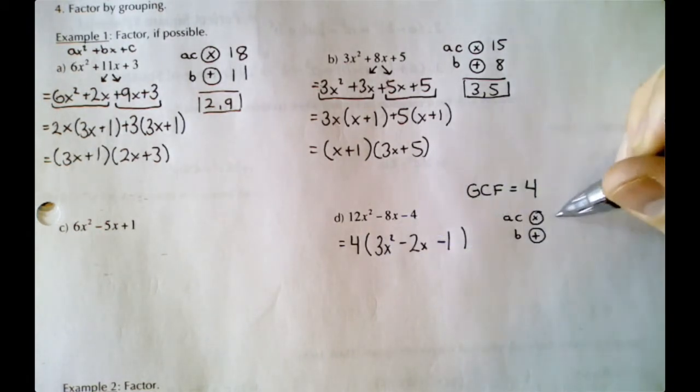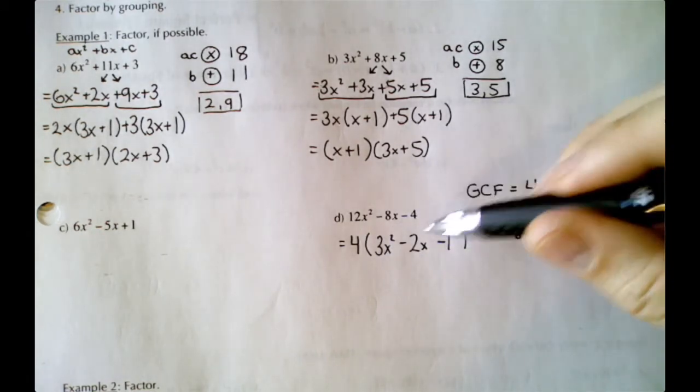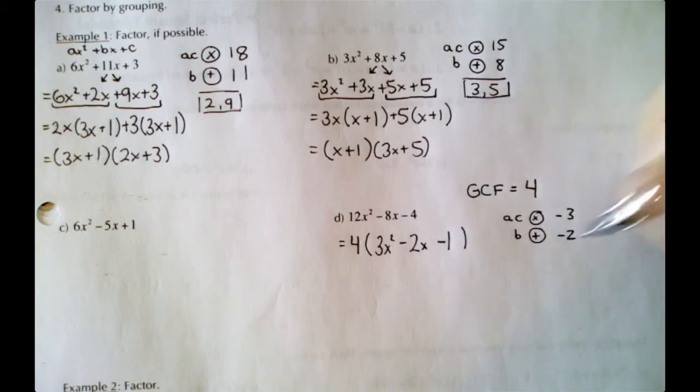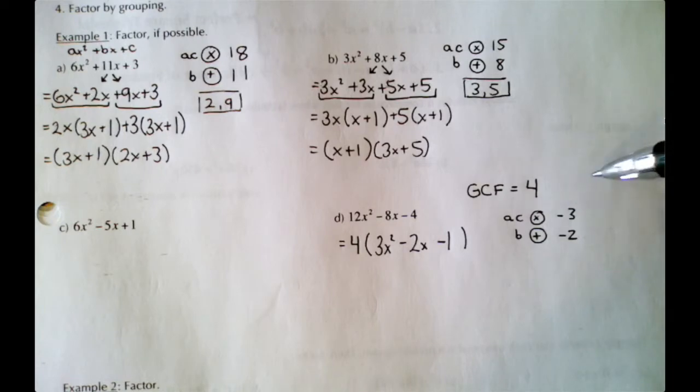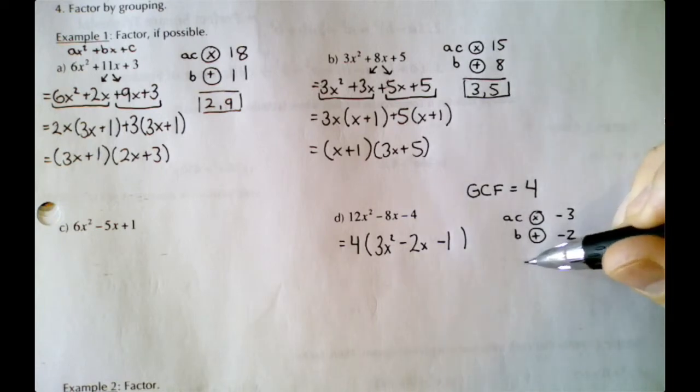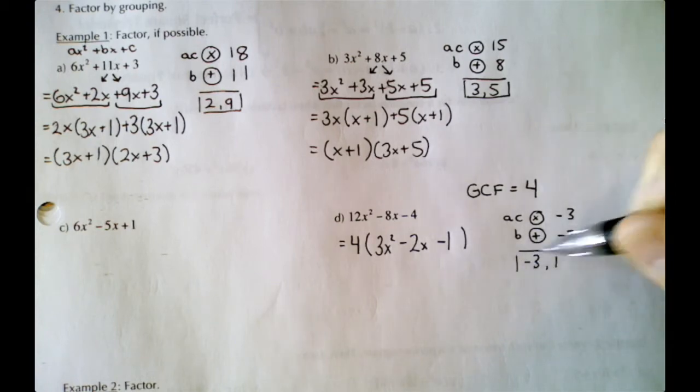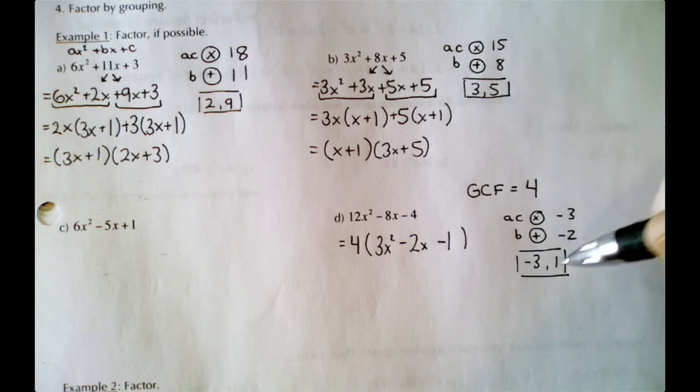3 times negative 1 is negative 3 and adds to negative 2. So now we're asking what multiplies to negative 3 and adds to negative 2. Well, there's only two pairs that multiply to negative 3, and it's 1 and negative 3 or negative 1 and 3. And the pair that works is negative 3 and 1. Negative 3 times 1 gives us negative 3. Negative 3 plus 1 gives us negative 2.